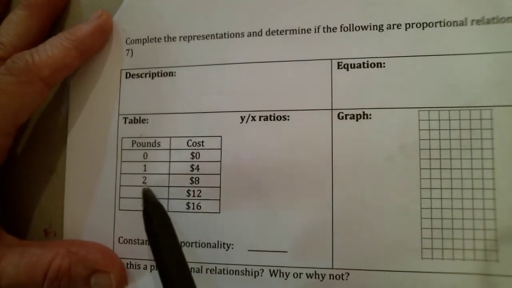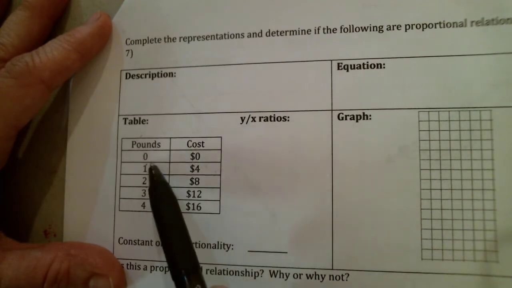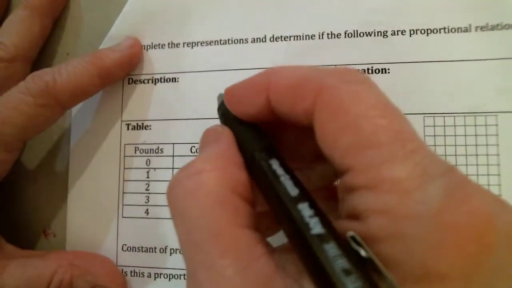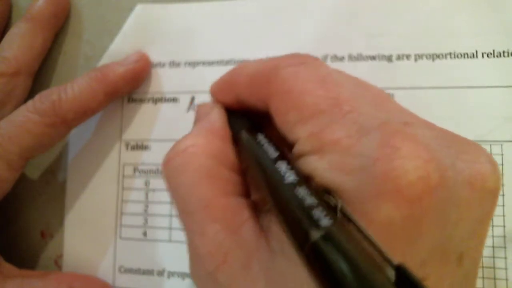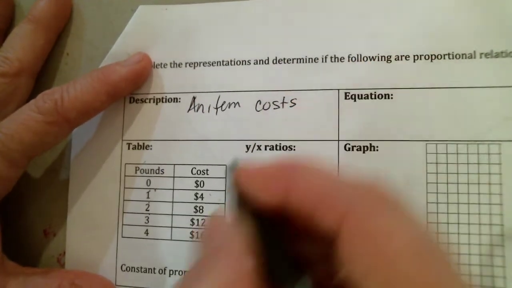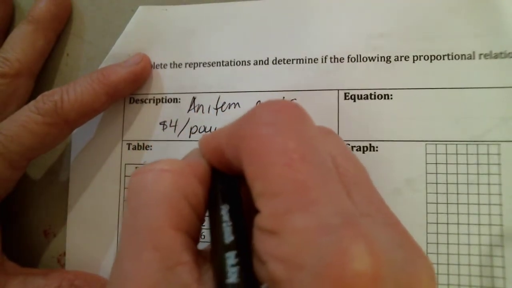The table looks like we're selling something and it costs $4 for 1 pound, because for 2 pounds it's $8, 3 pounds $12, 4 pounds $16. So we're going to say an item costs $4 per pound.